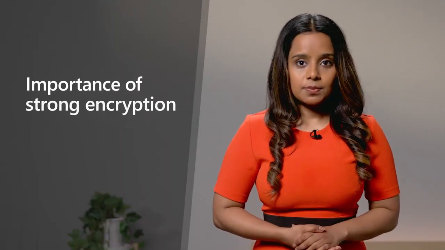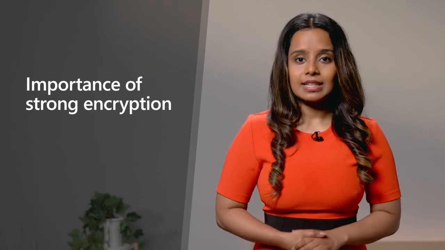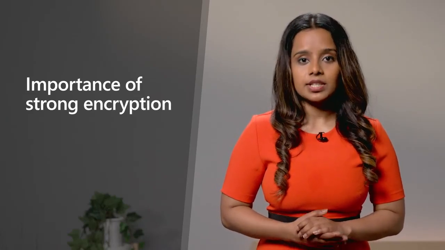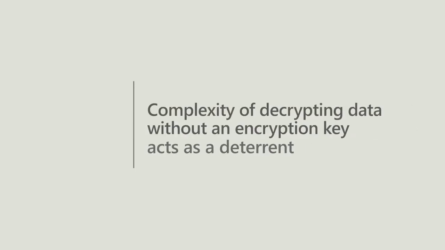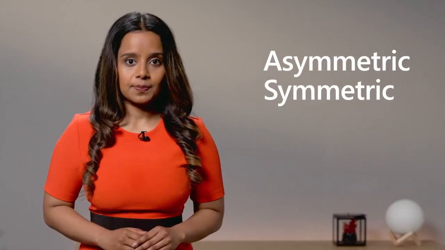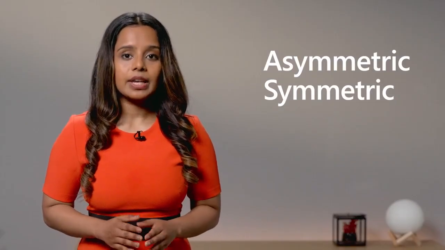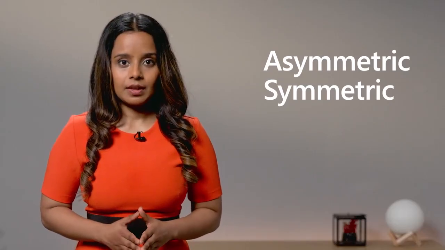Strong encryption algorithms are enforced when the data being stored is sensitive. Banking information or medical information will require such an approach. The complexity of decrypting data without the corresponding encryption key is high, so the presence of it is a deterrent to unauthorized access and data breaches. When considering key generation for encryption, two primary types are asymmetric and symmetric encryption. Before distinguishing between the two, let's dig deeper into how encryption works at a general level.